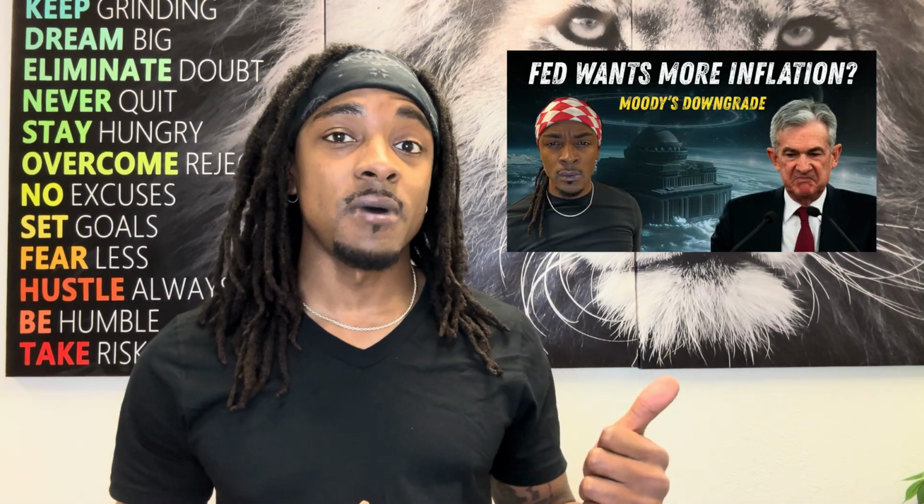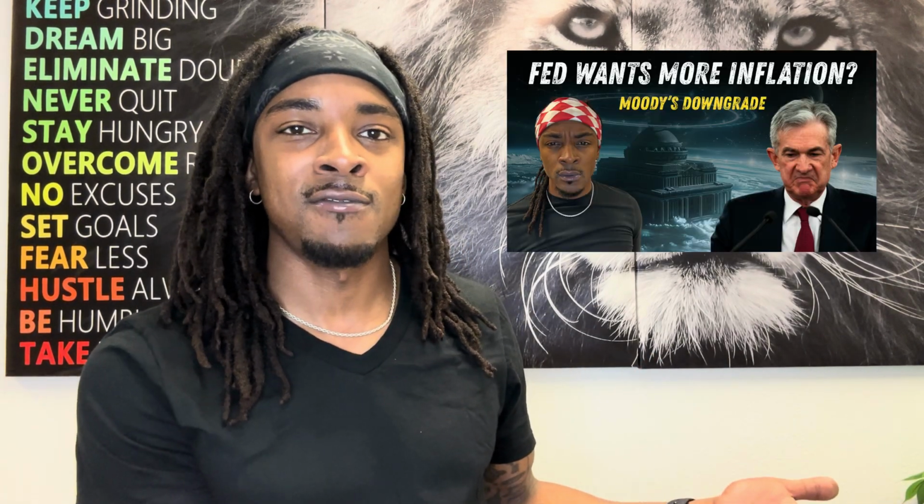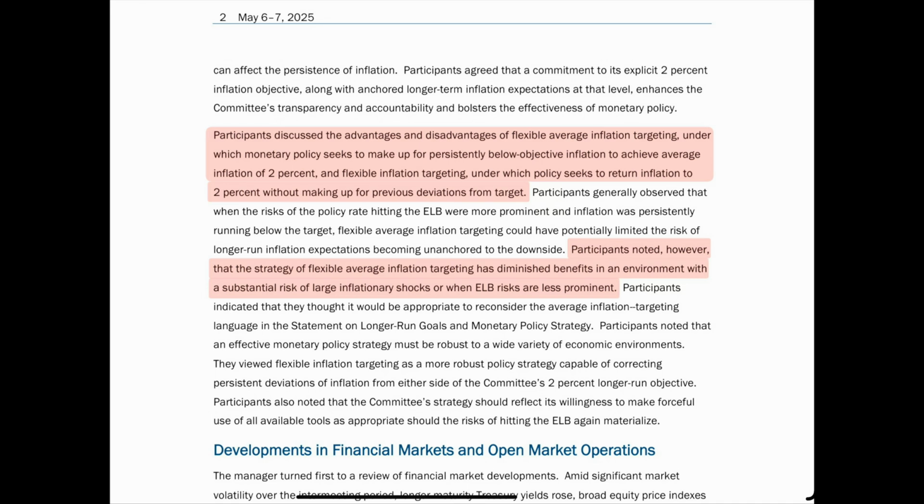Now, the first thing that stood out to me is they were looking at the idea of flexible average inflation targeting, which we discussed 2 weeks ago in my video that I released 2 weeks ago, obviously. So it says here that participants discussed the advantages and disadvantages of flexible average inflation targeting, under which monetary policy seeks to make up for persistently below objective inflation to achieve average inflation of 2%. And flexible inflation targeting, under which policy seeks to return inflation to 2% without making up for the previous deviations from the target. So once again, as we discussed 2 weeks ago, that's just allowing it to run above or below the 2% target so that over time it averages out.